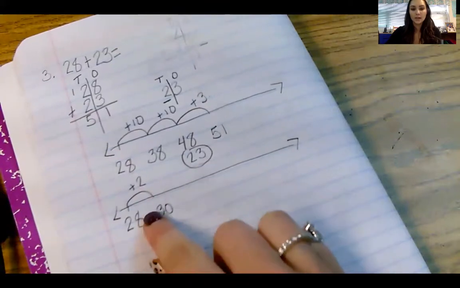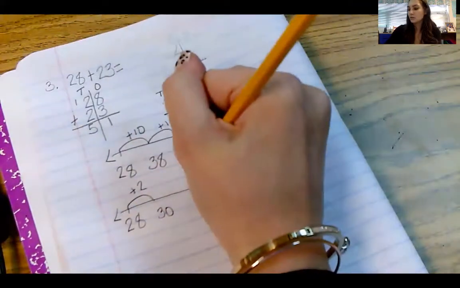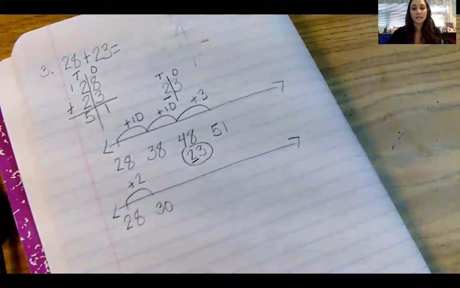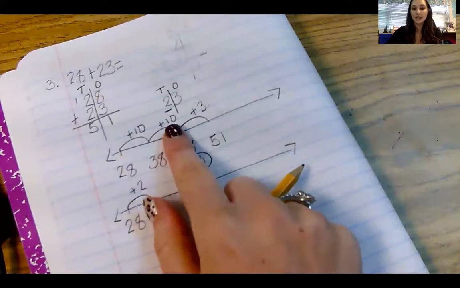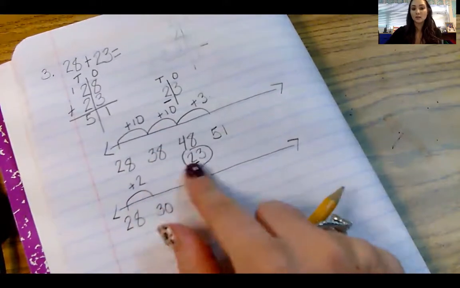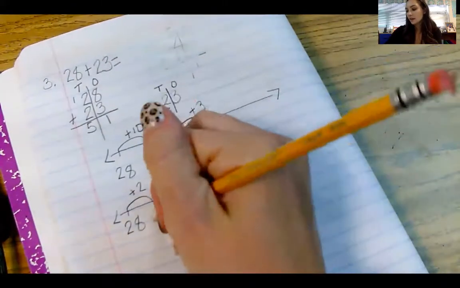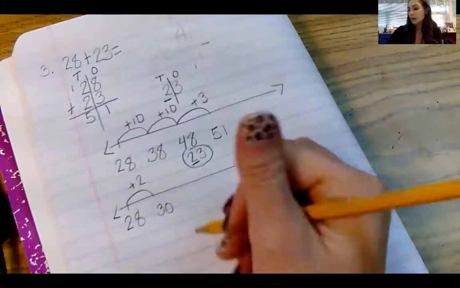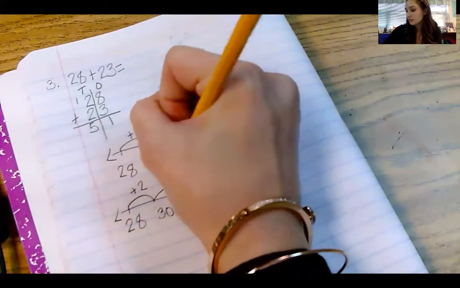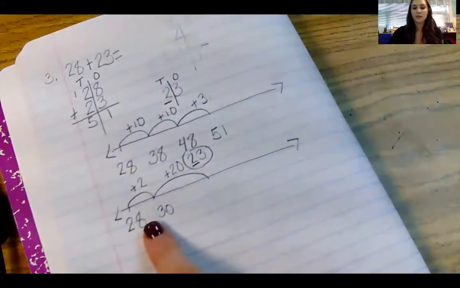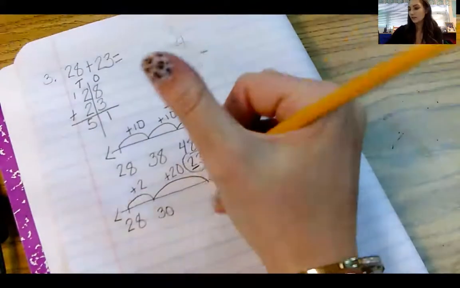Okay, so now I can add my 2 tens, which would be 20. So I can either do it like I did up here, add 10 and add 10, or I can just add 20. So I think since I already have 30 right here, I'm just going to add 20. 30 plus 20 is 50.